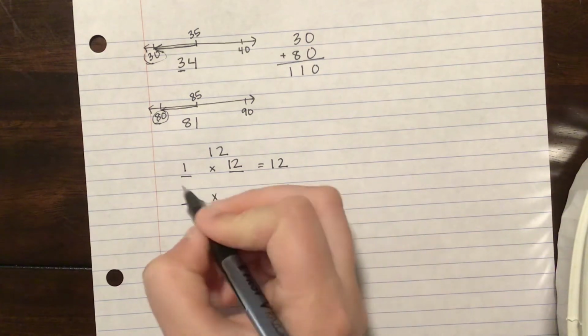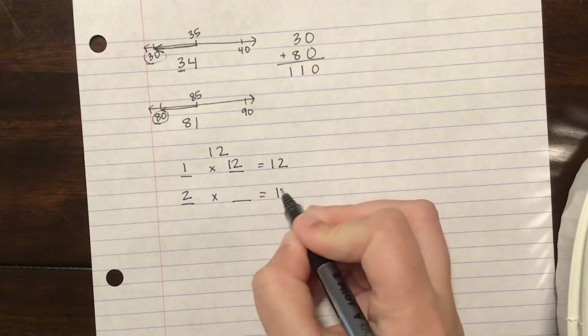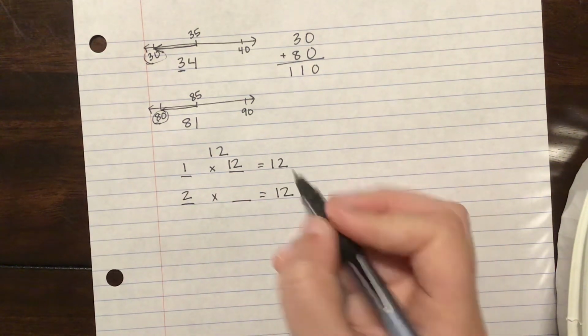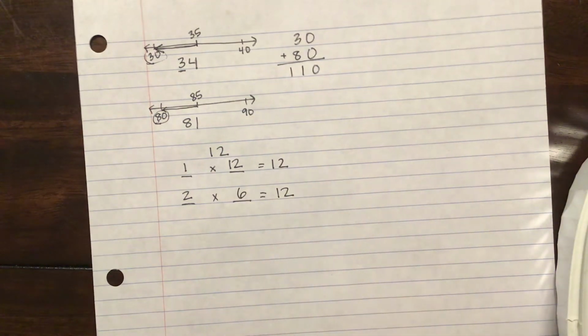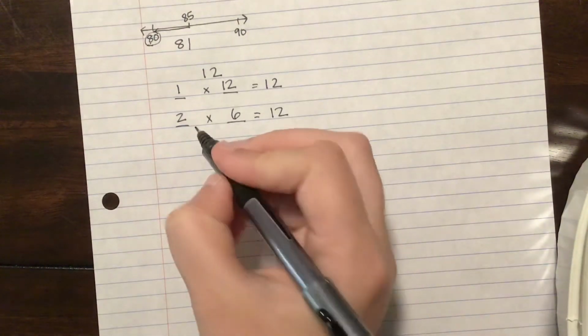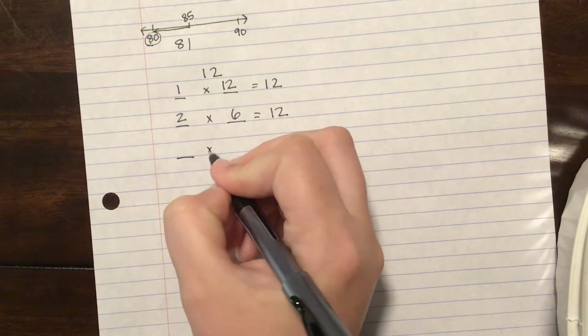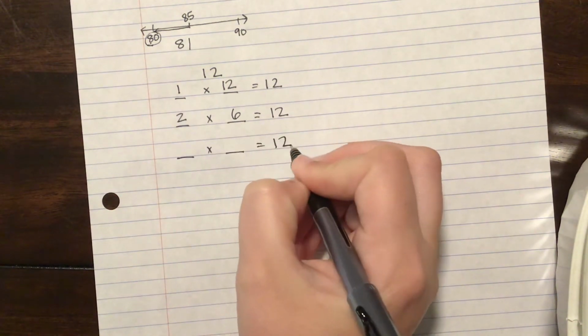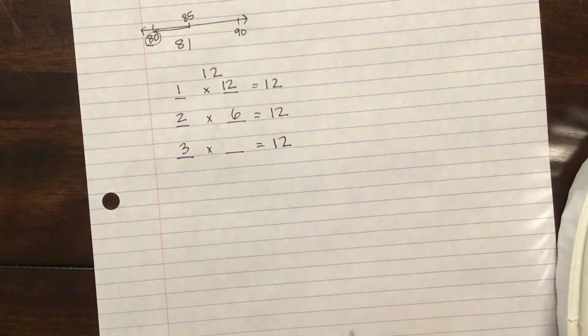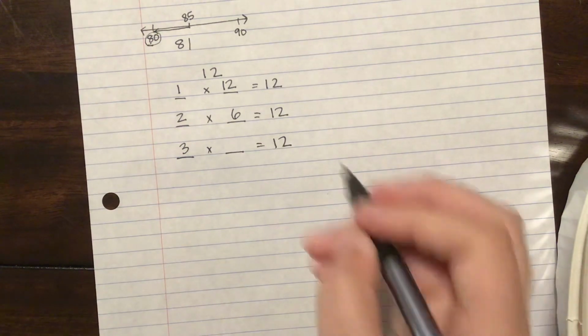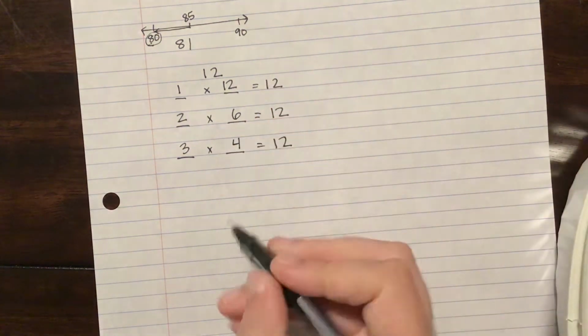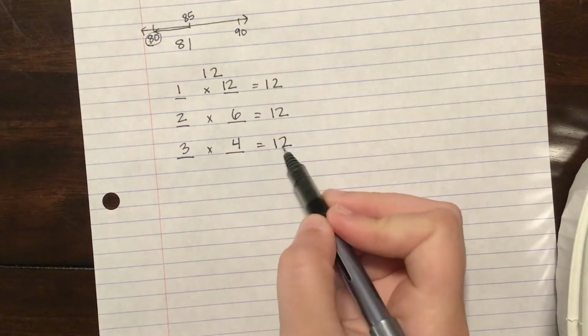With the number 2, you can multiply 2 times 6, and that equals 12. What number times 3 equals 12? 4. 3 times 4 equals 12.